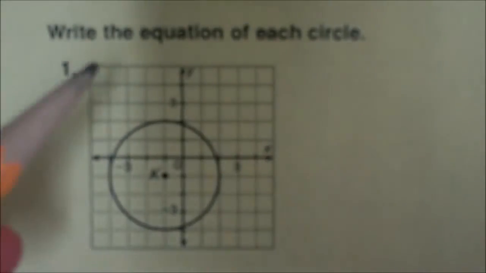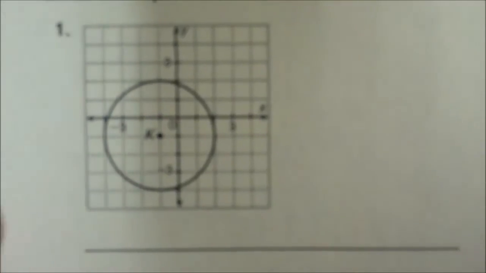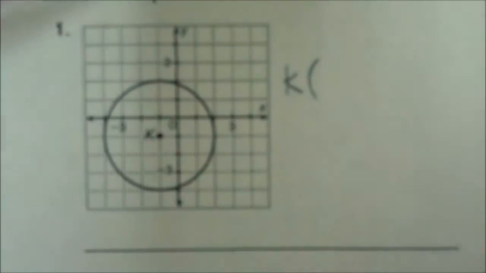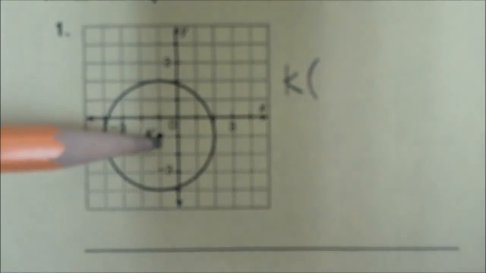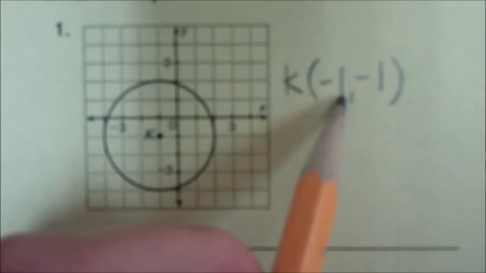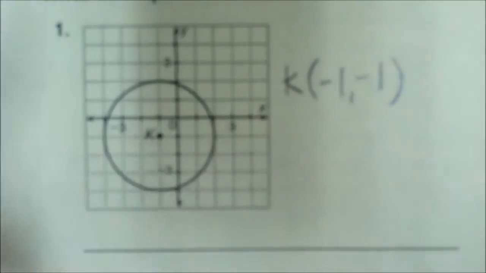If you look at number 1, it wants us to write the equation of each circle. So the first thing we're going to do is identify the center of the circle. The center of the circle is K, and the coordinates for K are -1, -1. This is my H in the formula, this is my K, because this is my x coordinate and this is my y coordinate.